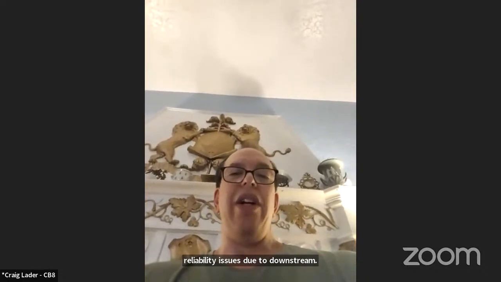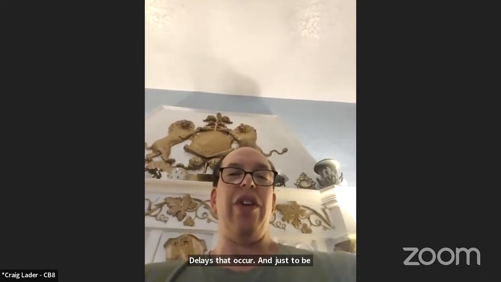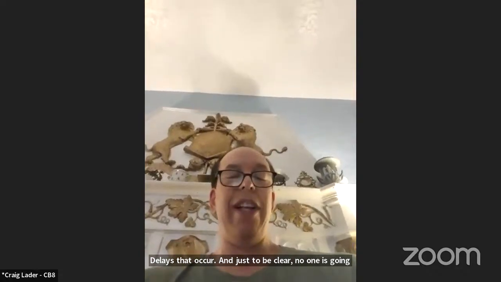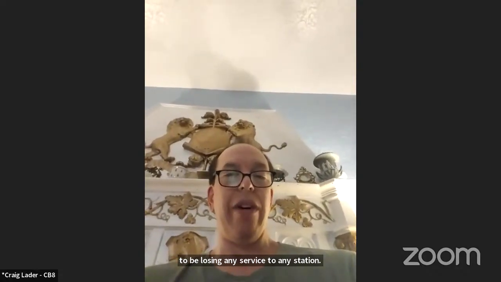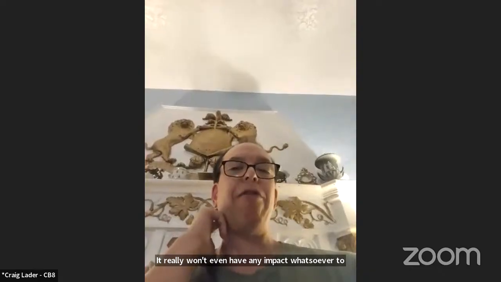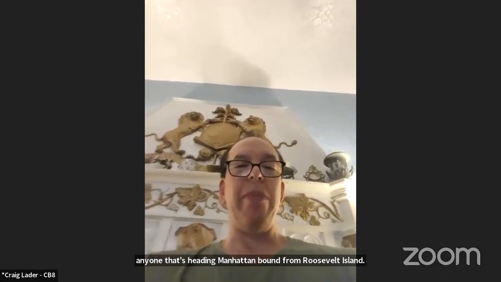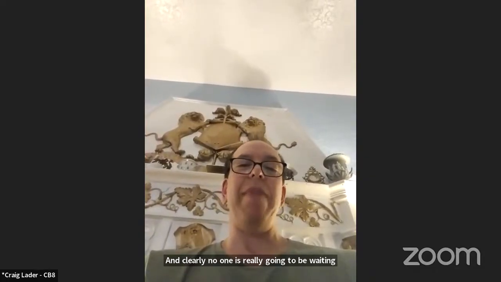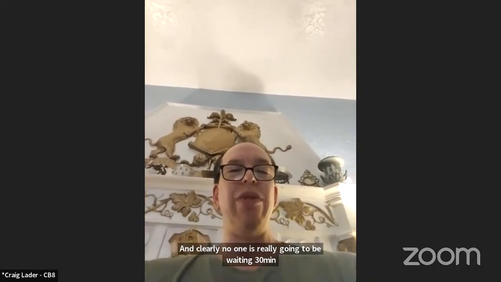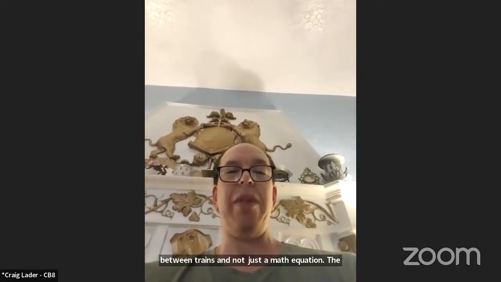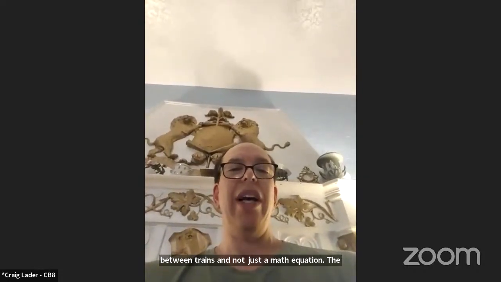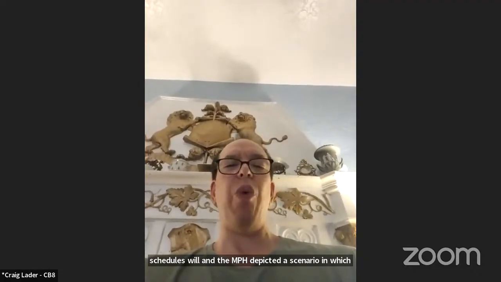And just to be clear, no one is going to be losing any service to any station. It really won't even have any impact whatsoever to anyone that's heading Manhattan bound from Roosevelt Island. And clearly, no one is really going to be waiting 30 minutes between trains. That's just a math equation. The MTA depicted a scenario in which the average wait time will be increased by about, I thought they said, 1 to 2 minutes.